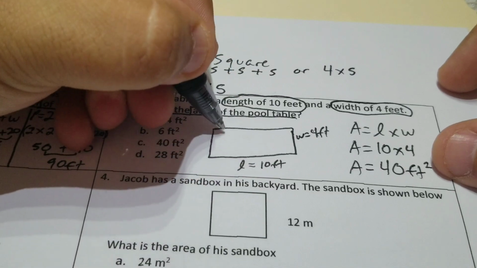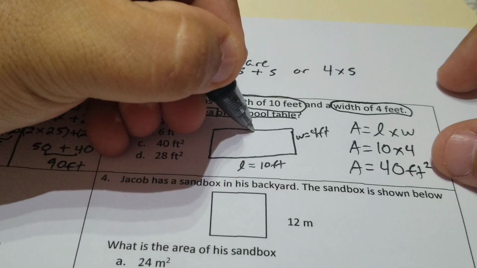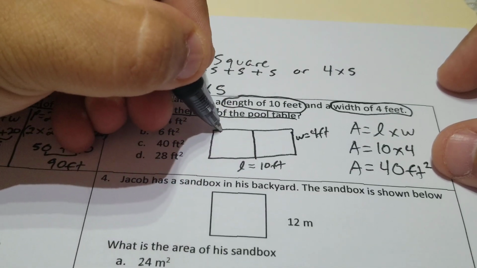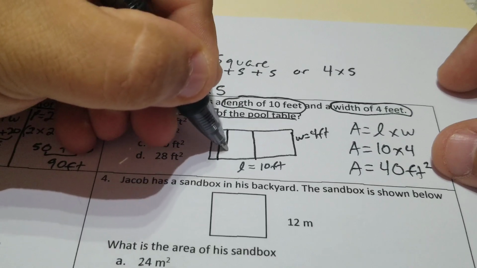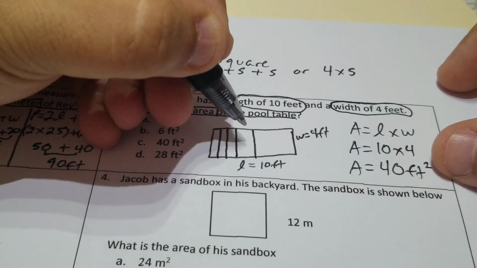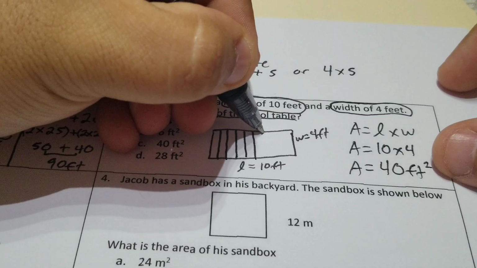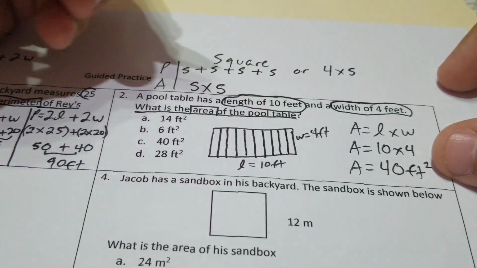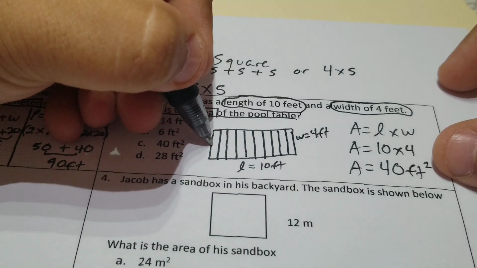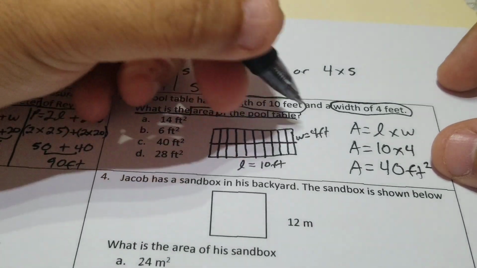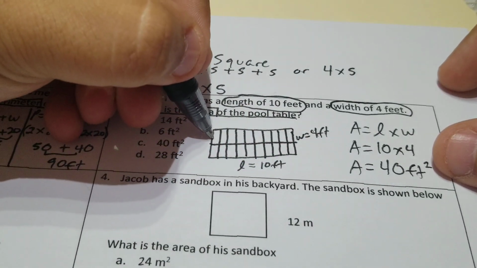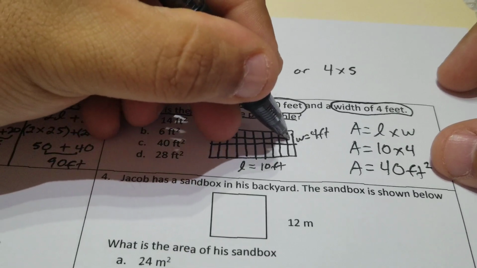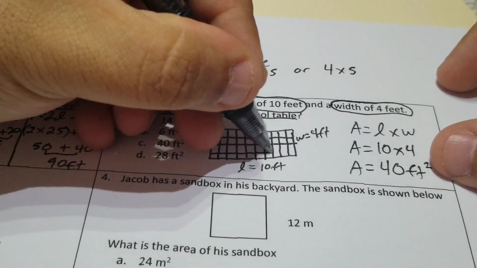For length, we're going to make columns. So I'm going to split this in half, and I'm going to cut each half into fifths. And there it is. I'm going to split across in half because I got to cut this into, the width will be the rows. So you got here and here.